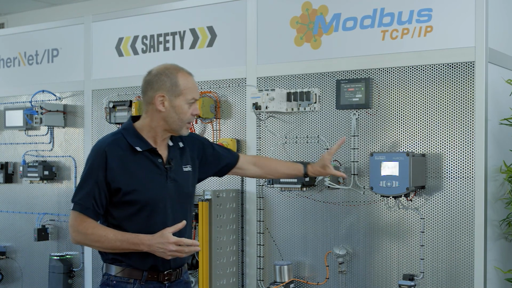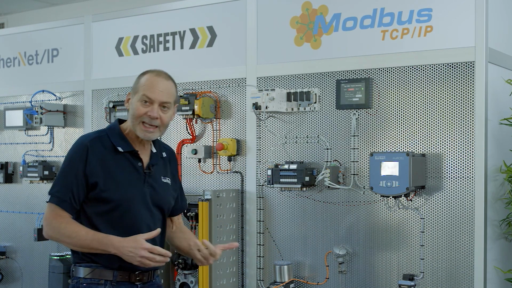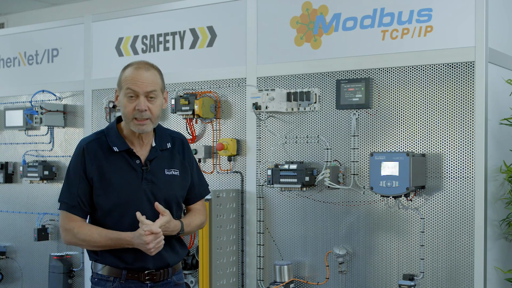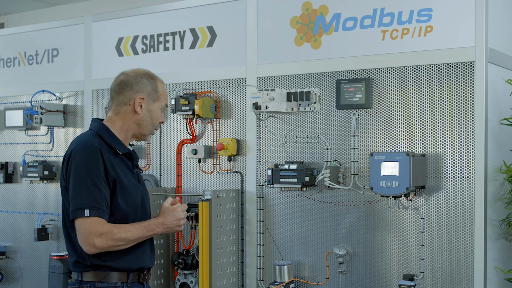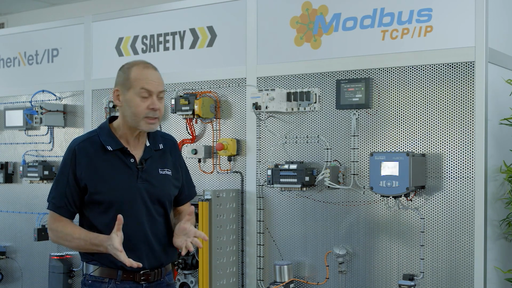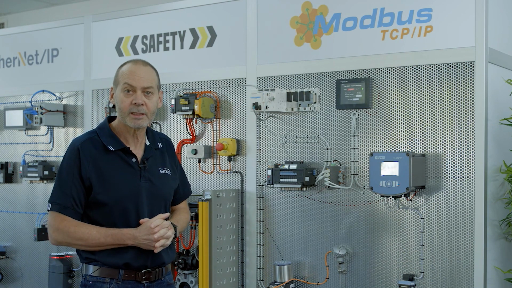Plus we have things like our multi-channel controller and also our modulating valves for both linear and rotary, as well as mass flow controllers, mass flow meters and other devices as well. So quite a broad range of different devices that can be integrated directly and digitally into Modbus TCP/IP.